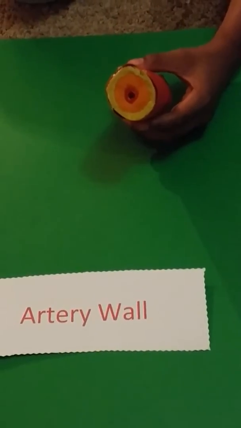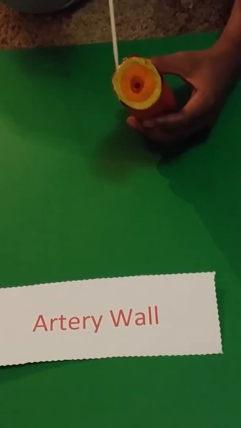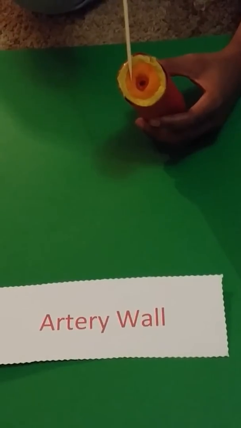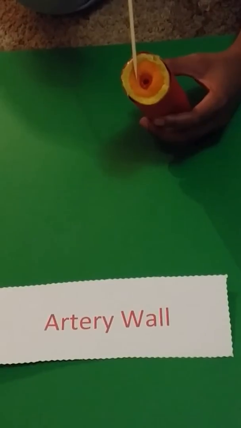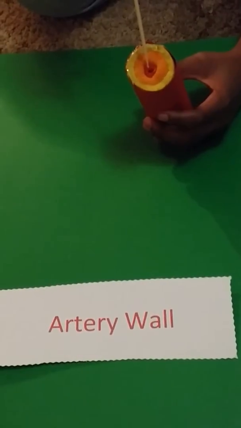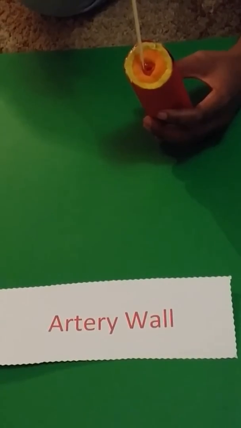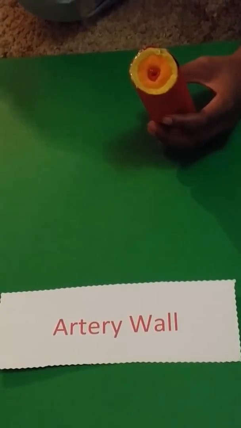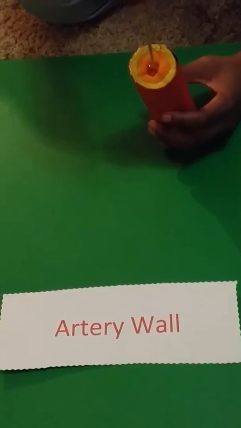Here we see the tunica externa, the tunica media, which is a very thick layer, and then you have the tunica intima, and then you also have the hole, the opening, which is called the lumen. If you notice, the lumen is very narrow in an artery.